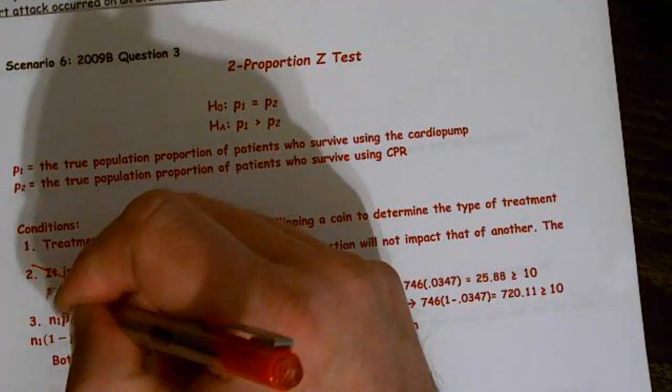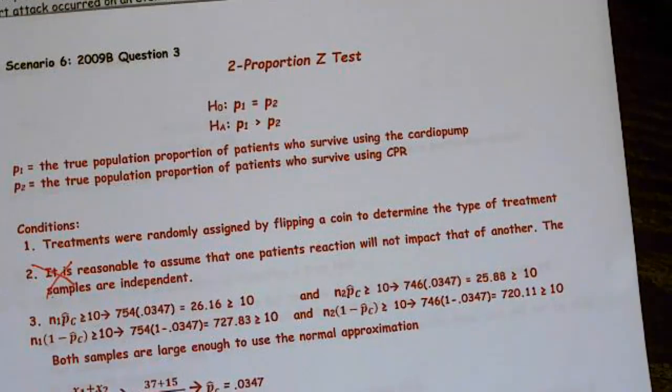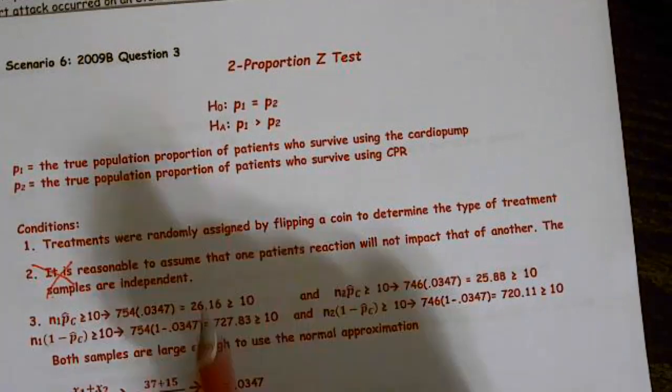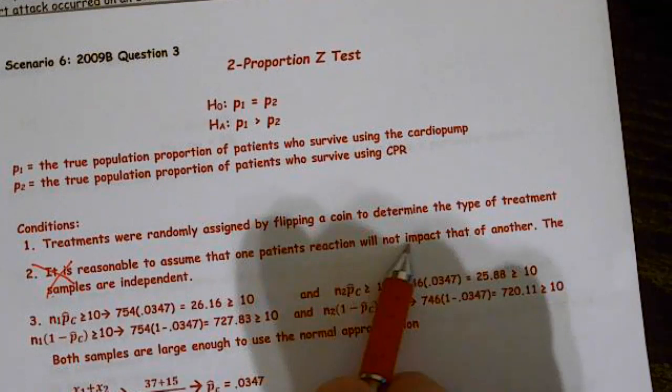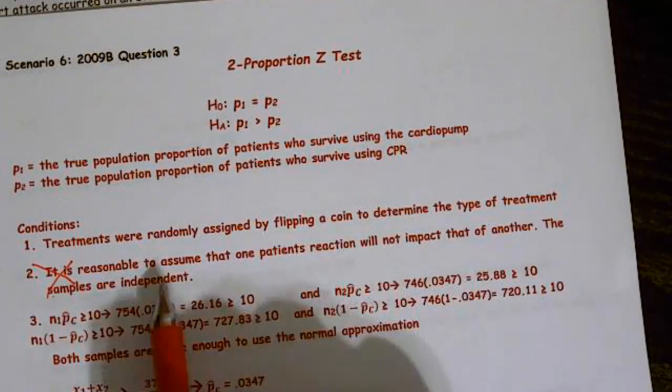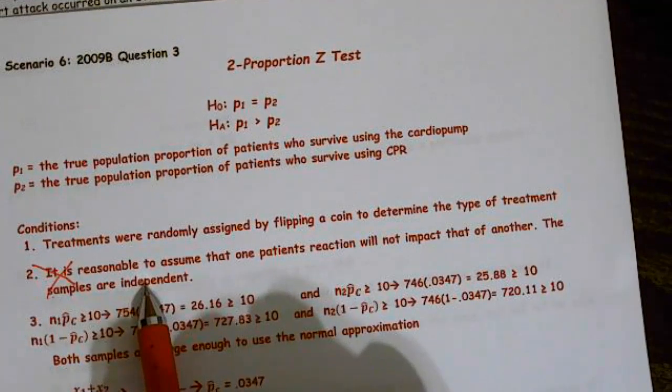Because they were randomly assigned, I don't have to have the n is less than 10% condition. So I don't have to have that. But I do have to have that they're independent. It's reasonable to assume that one patient's reaction will not impact that of another. The samples are independent. So I have two independent samples.